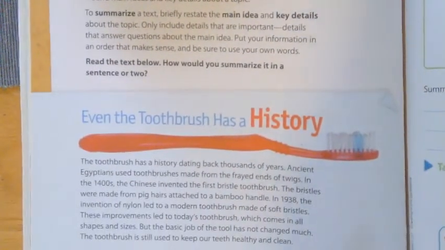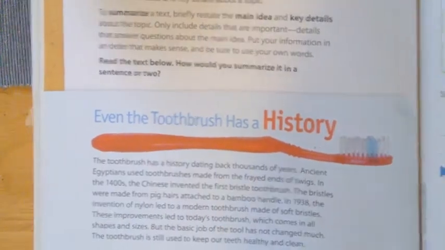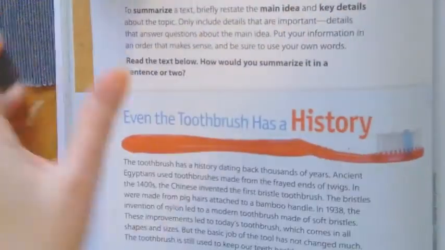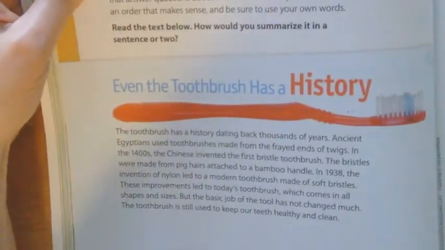This one is about the toothbrush, which is nice because we all have a little bit of information on the toothbrush. We all know a little bit something. Now we're going to know a little bit more.